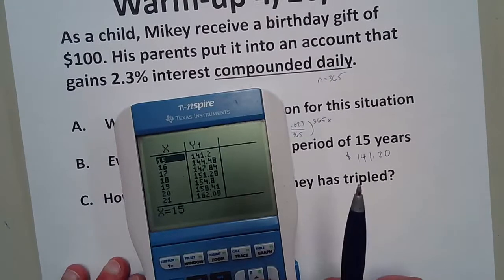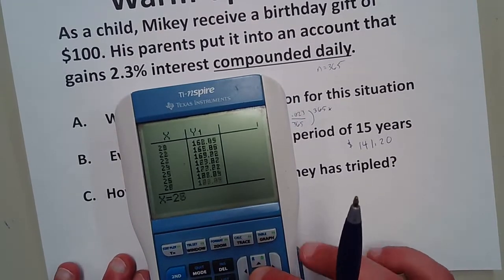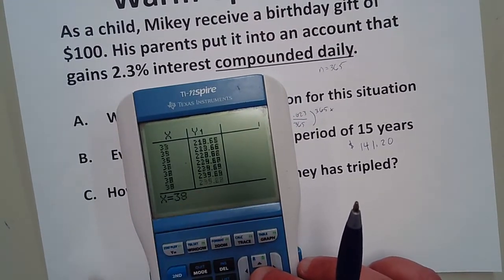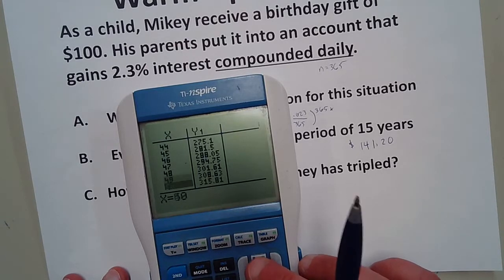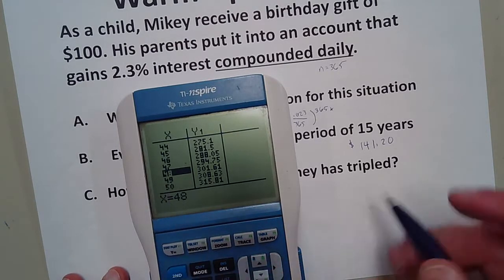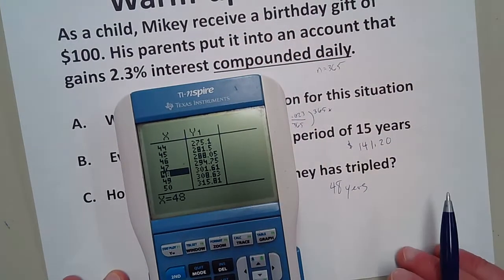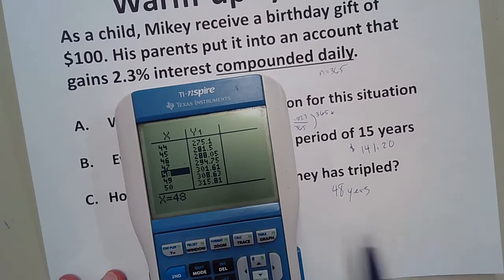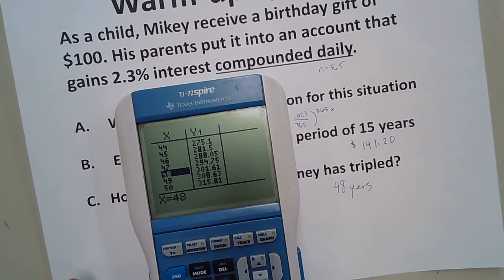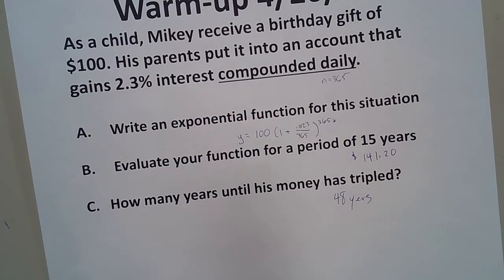Well, let's use some scrolling to figure it out. So I'm looking for 300 basically over here, and about 48 years. So you know what? Maybe let's say this was his second birthday. He got $100, puts it in there. When he turns 50, boom, he can take out $300. Pretty small scale.